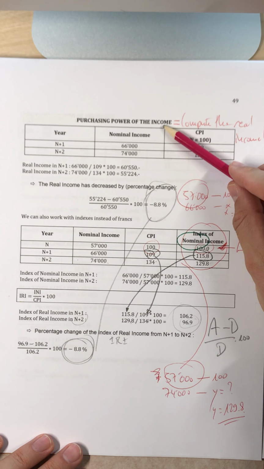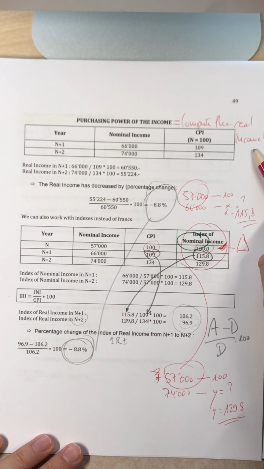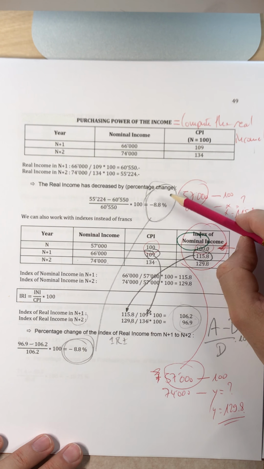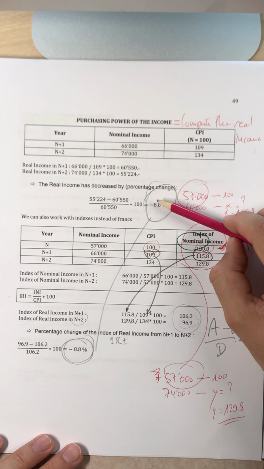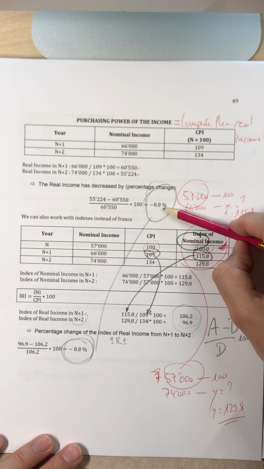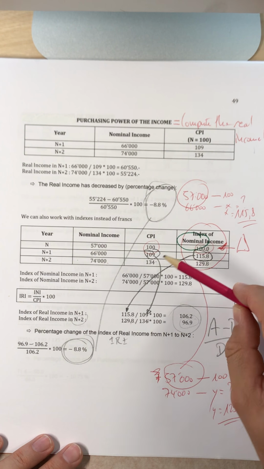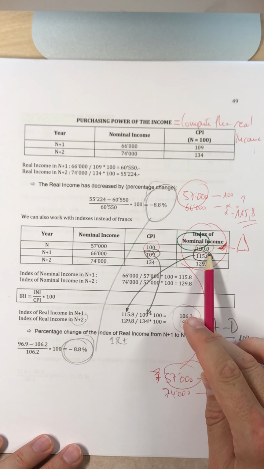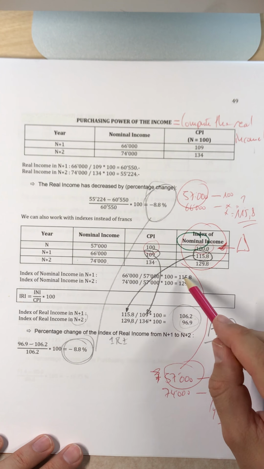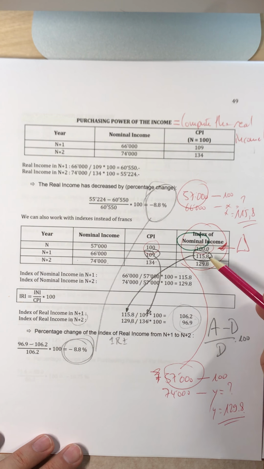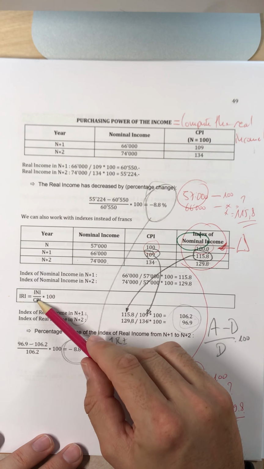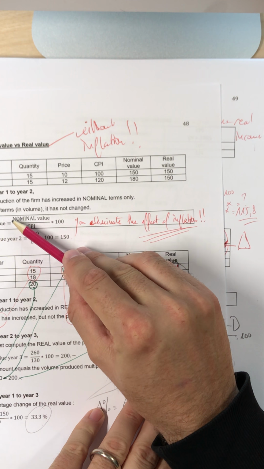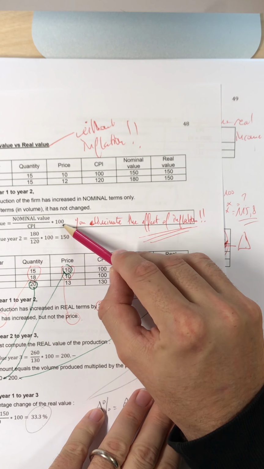So for this page, we are talking about purchasing power of income. In other words, please compute the real income, and then we ask to calculate the percentage change of the real income. Okay, and you can also work with indexes, so you just transform your nominal income into indexes of nominal income with the rule of 3 as explained, and then use this formula, which is the same as real value is nominal value over CPI times 100.